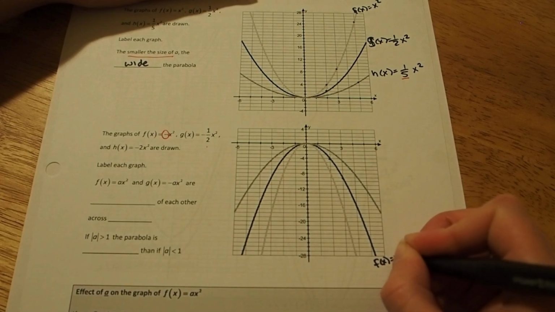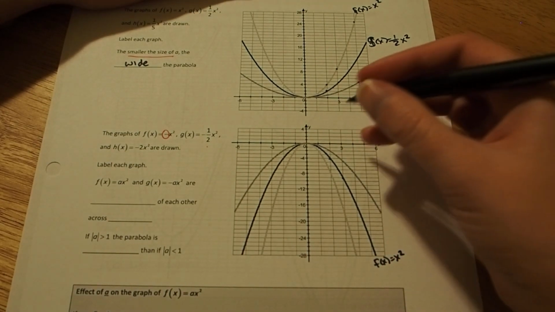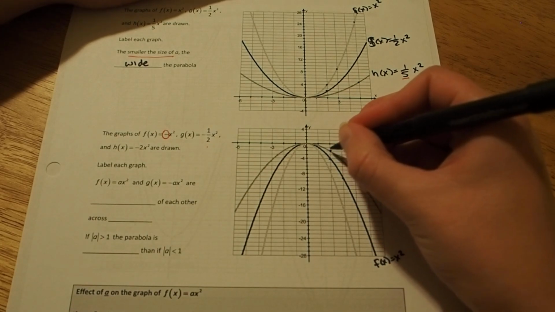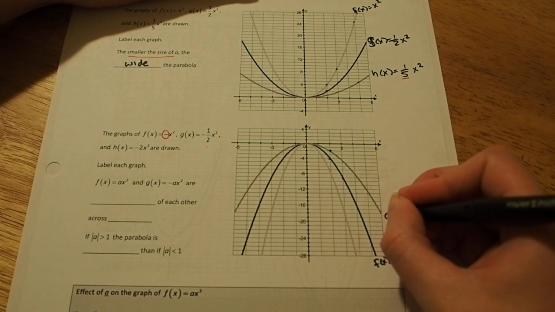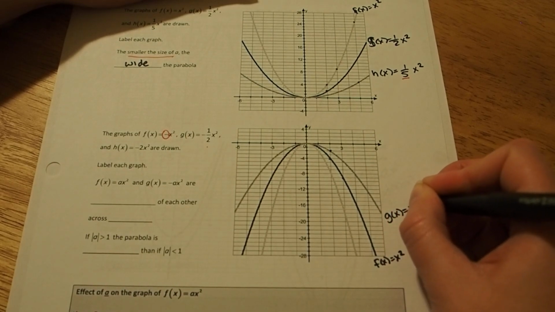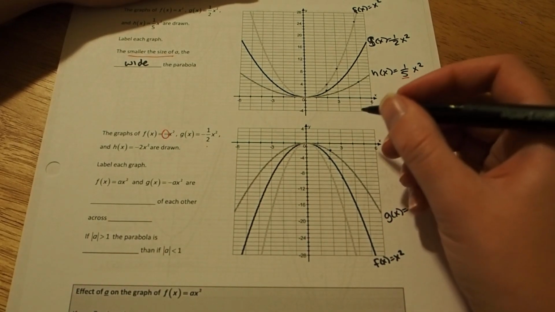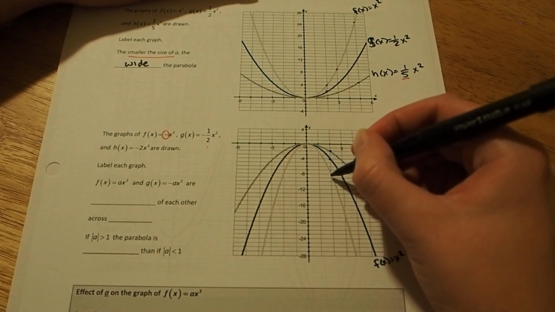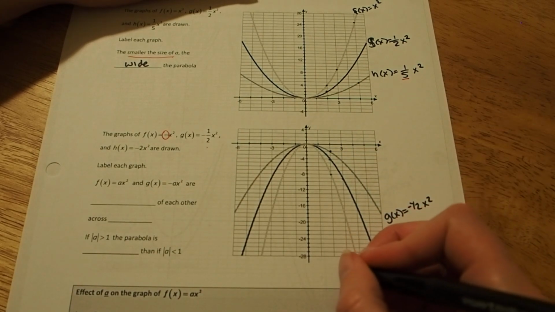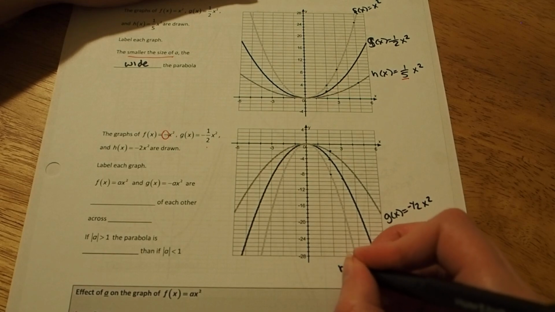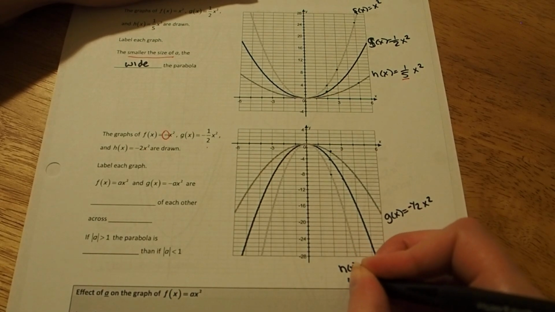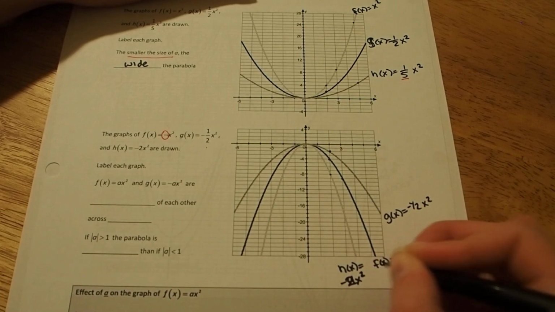If you take half of those values, instead of 2, -4, it would be 2, -2. So this one has to be g. So g of x has to be -1/2 x squared, and then multiplying them by -2 is going to increase them and make them negative. So it would be like 2, -8. So that sounds good. So this one in the center here, this light gray one, has to be h. So h of x equals -2 x squared.